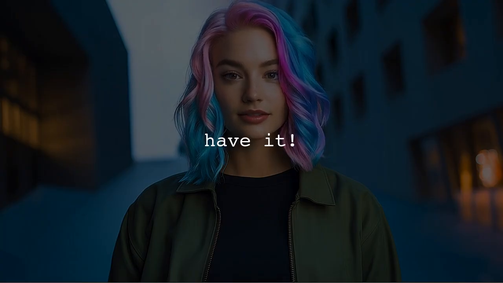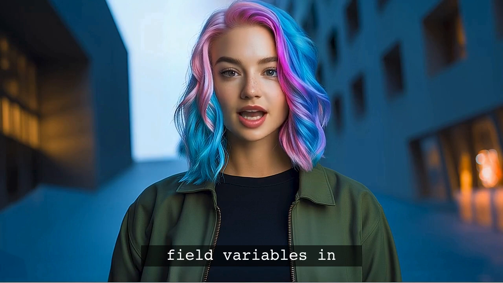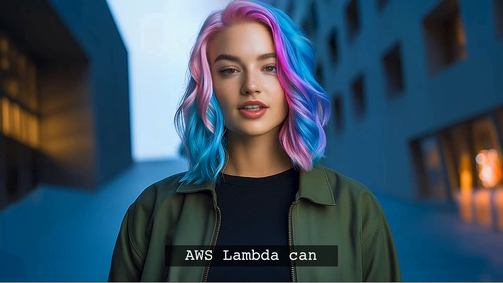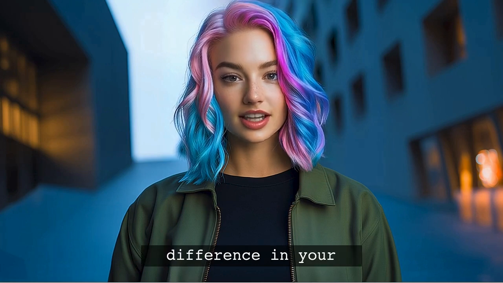And there you have it. Understanding local versus field variables in AWS Lambda can make a big difference in your code's reliability.